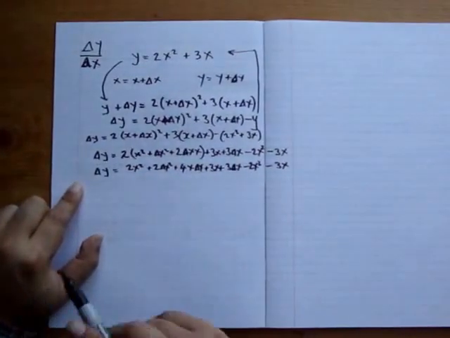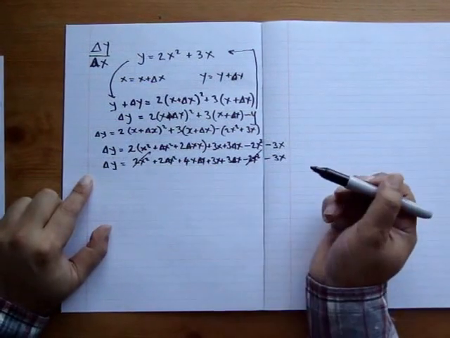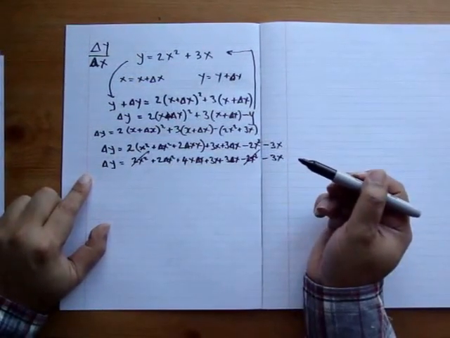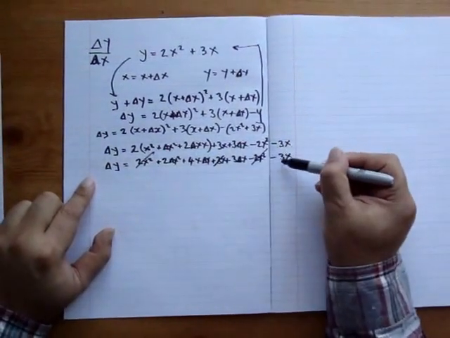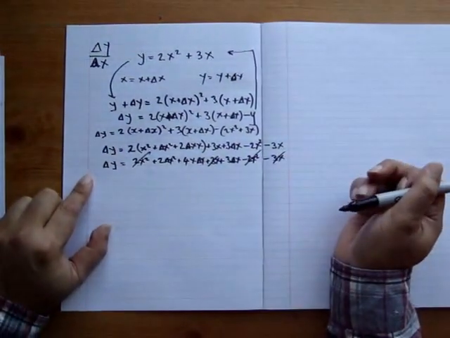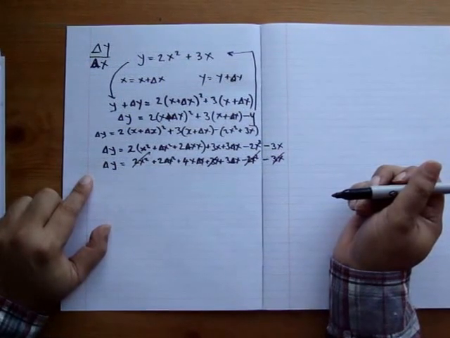Is there anything we can cancel? Yep, that 2x squared and the minus 2x squared we can cancel. Anything else? 3x minus 3x. Those are like terms, so we can cancel those.